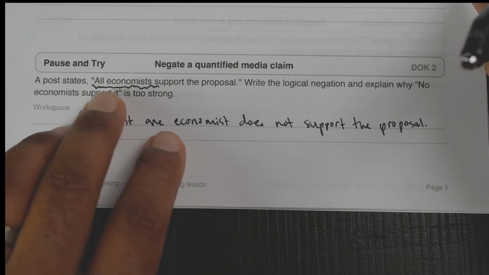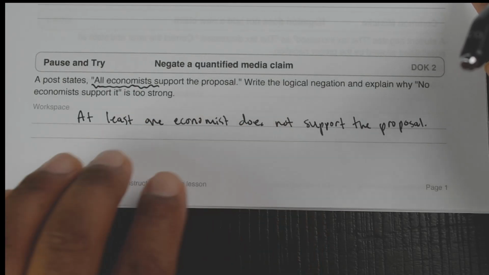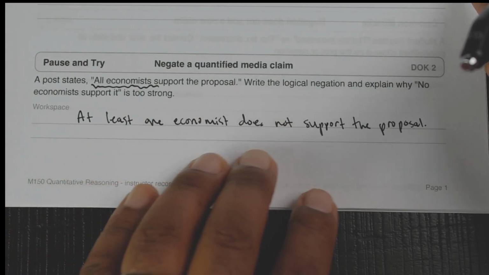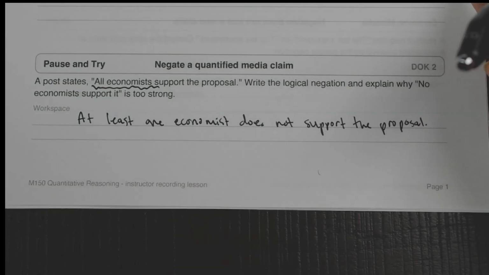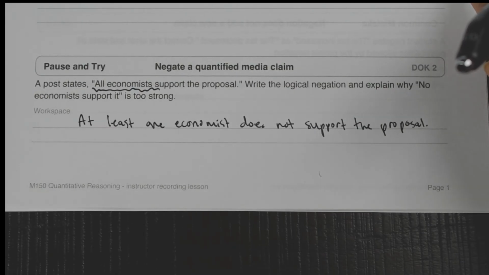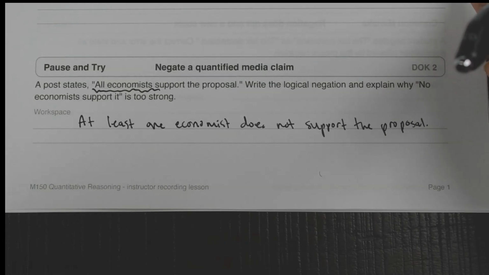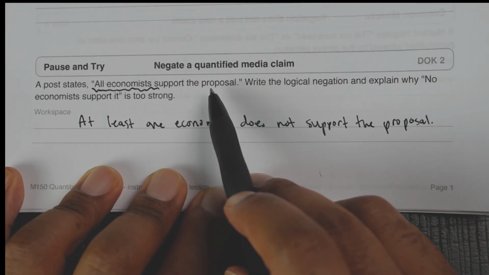If I negated "all economists support the proposal" and said the negation of that would be "no economists support the proposal," that's too strong. That would mean that zero economists support it. But the original statement can be false even if 99% of economists support the proposal. Why? Because we can find the 1%. One exception is enough to make this false. That's what you have to understand.